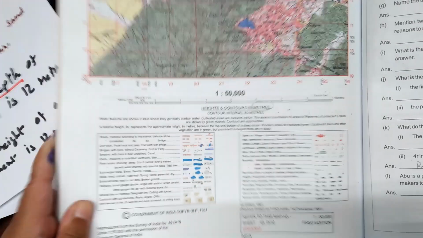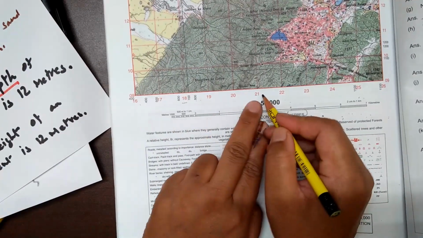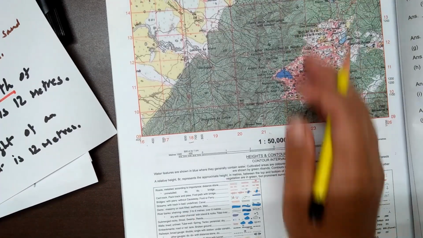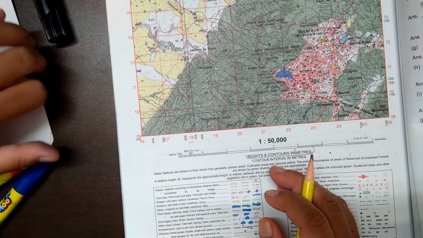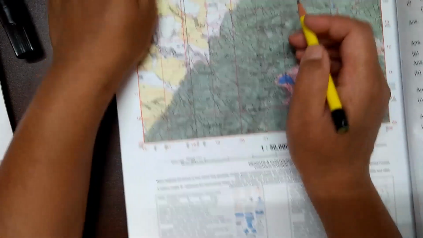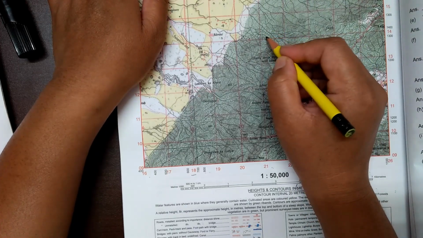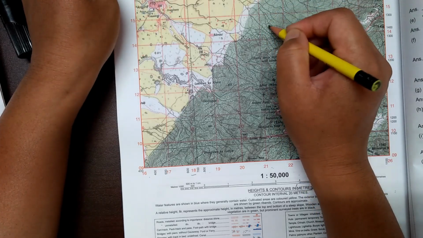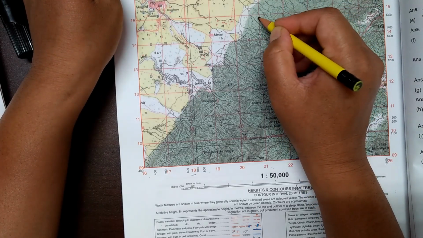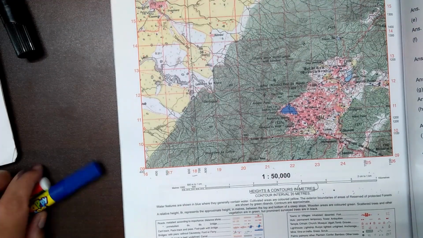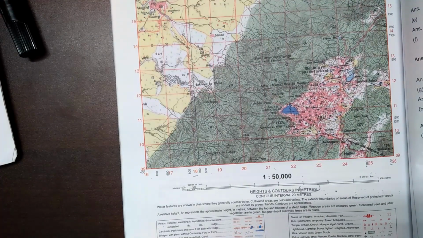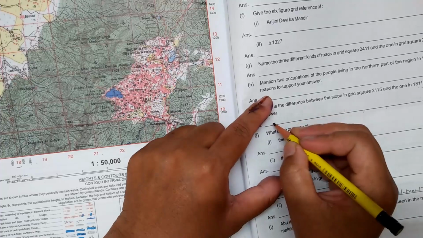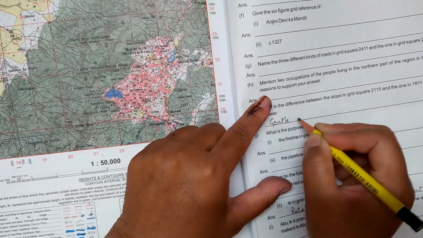So let's find 2115. Now if you look at this, the contour lines are far from each other. There is a lot of gap. I've already told you, if there is a gap between the contour lines, if the space is more, then it will be a gentle slope in grid square 2115.